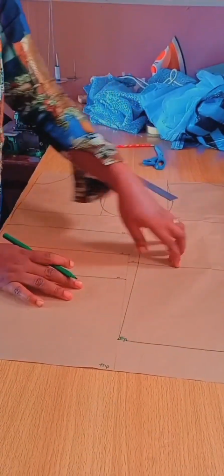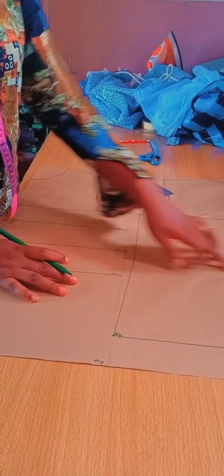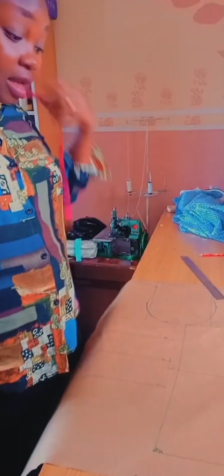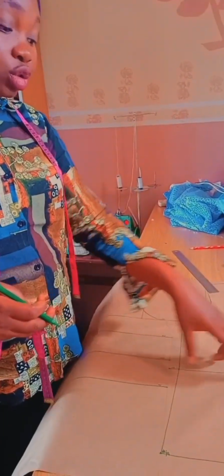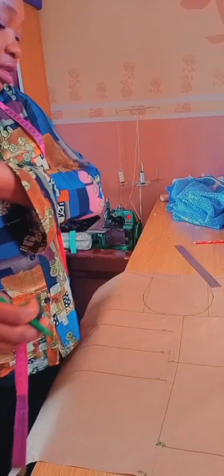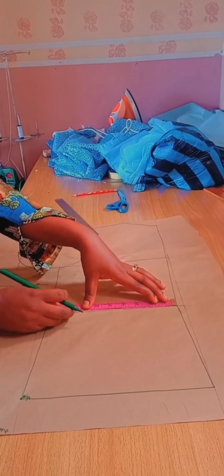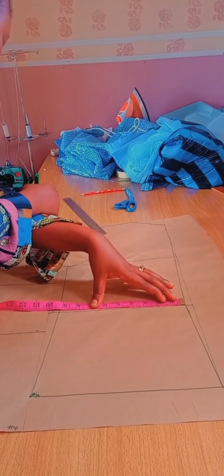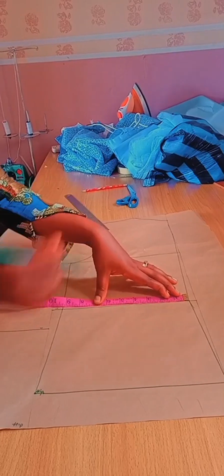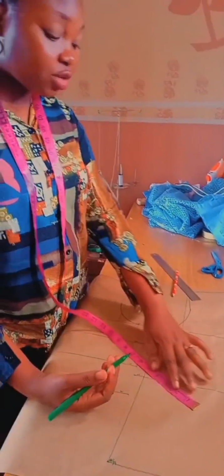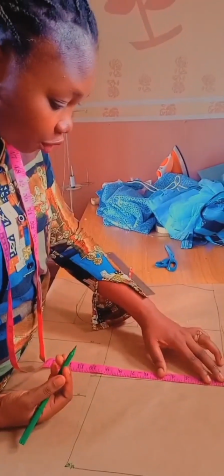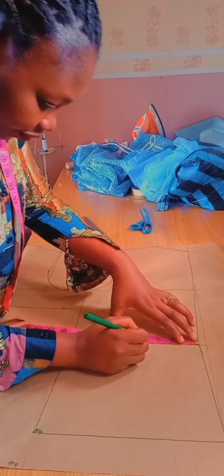Alright. So at this point, at the waistline, we'll be using the nipple to nipple measurement, the bust span, to determine what we use for the waist dart. So for the waist dart, our bust span is 7.5. If we divide 7.5 into 2, that will be 3.75.